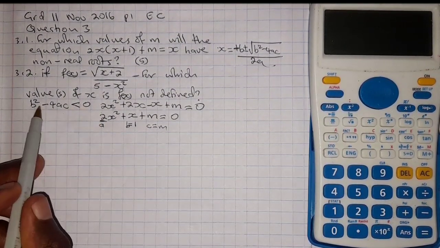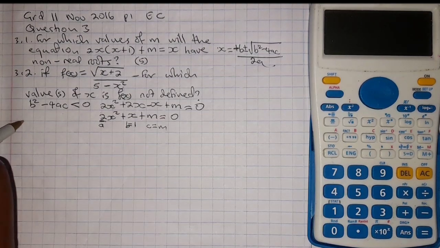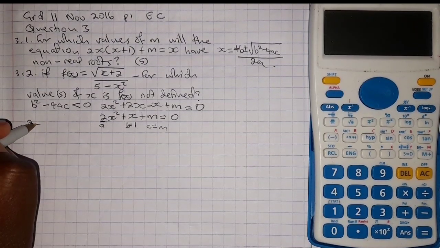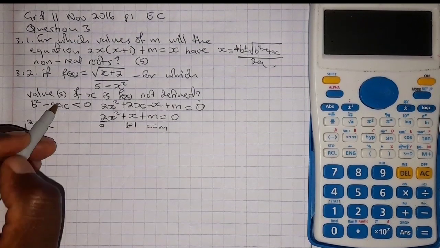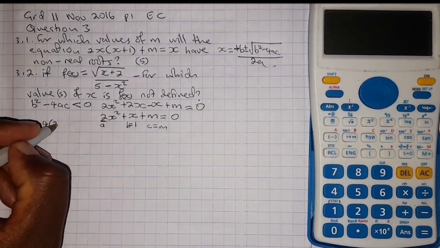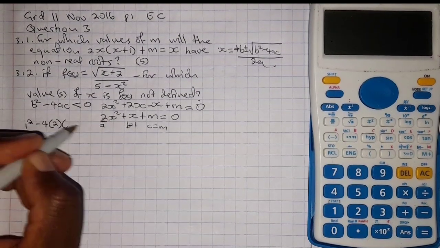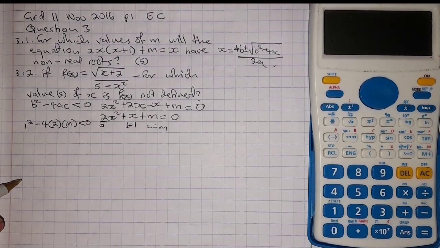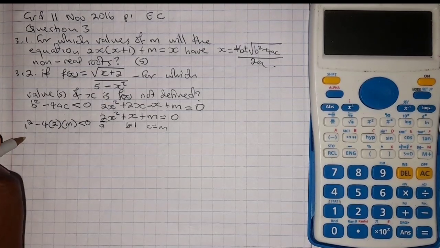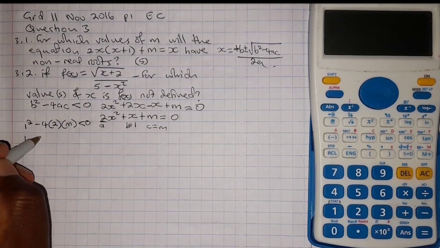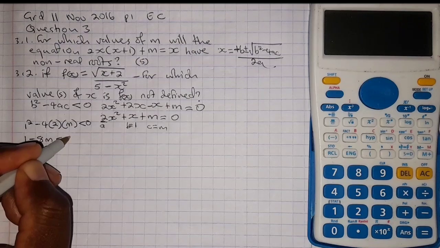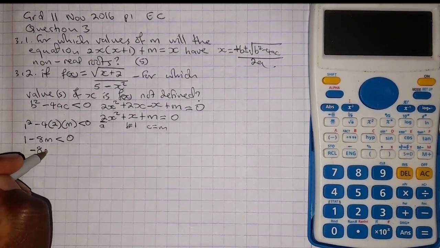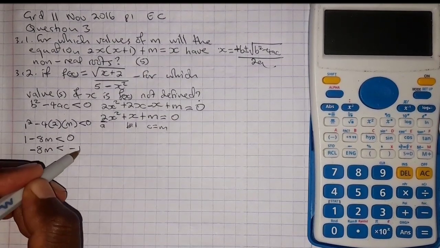Let's substitute those values into this inequality. Our b is 1, so we are saying 1 squared minus 4. Our a is 2, so it's minus 4 times 2, and our c is m, is less than 0. 1 squared is 1, minus 8m is less than 0. 1 goes to the other side: minus 8m is less than -1.